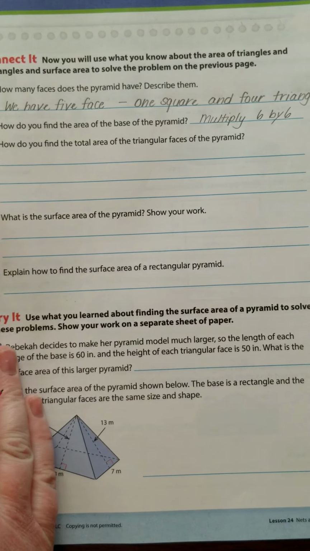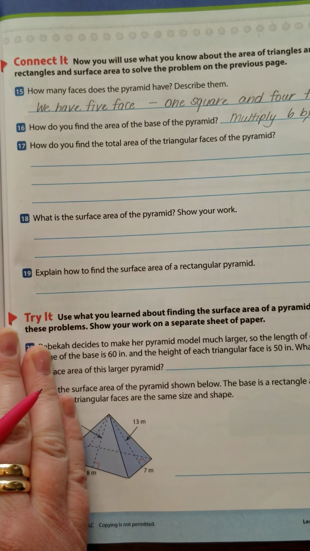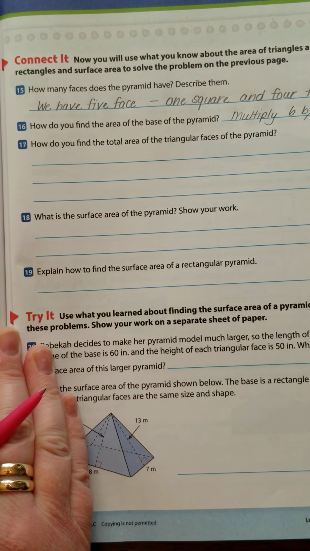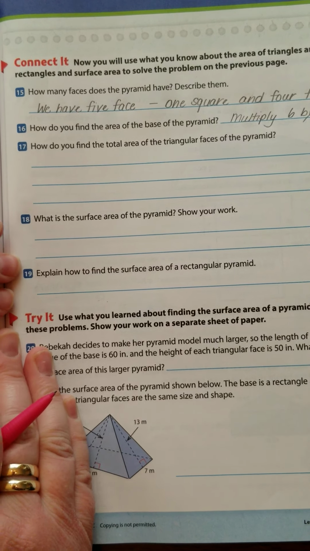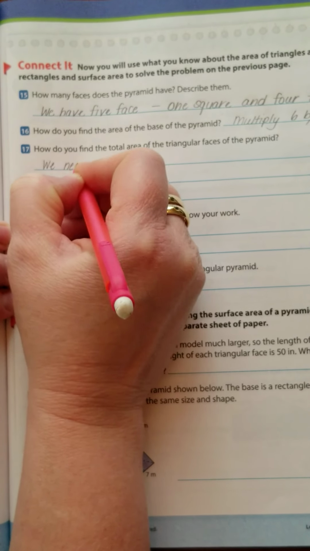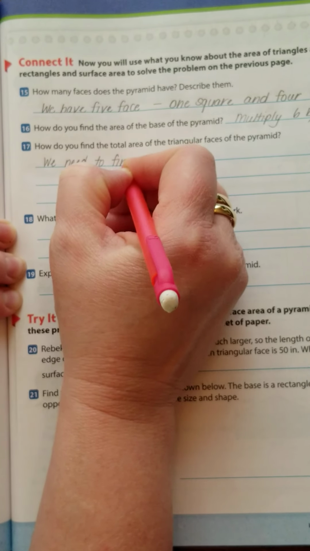Okay, let's go on to question 17. How do you find the total area of the triangular faces of the pyramid? So they want the total area of the pyramid. Well, the first thing that we are going to do is we need to find the area of each face.